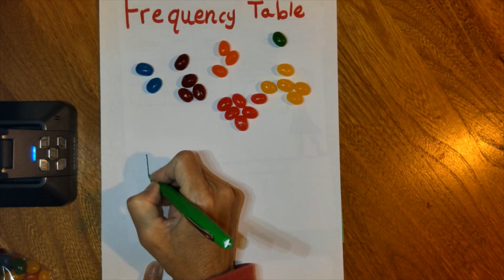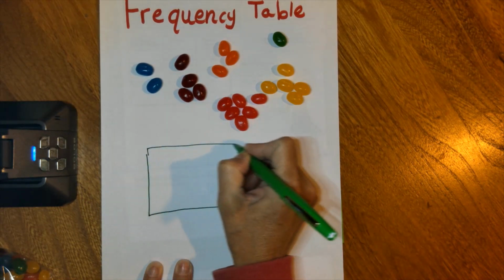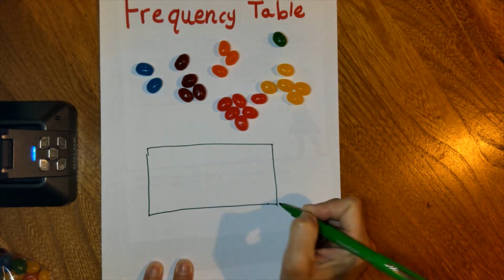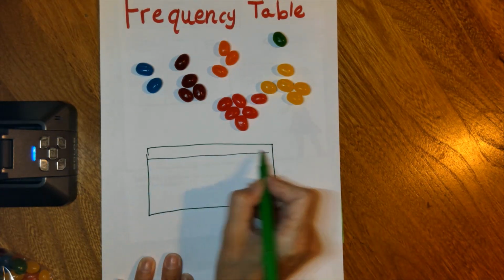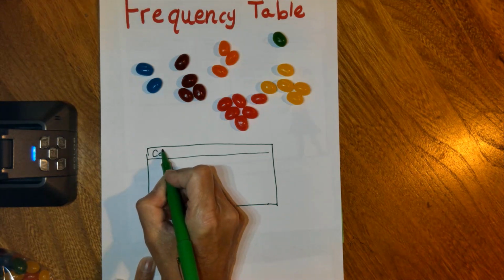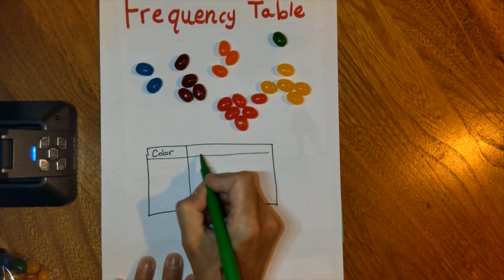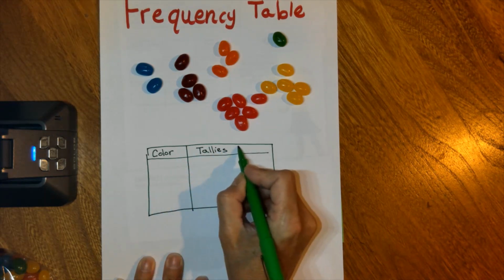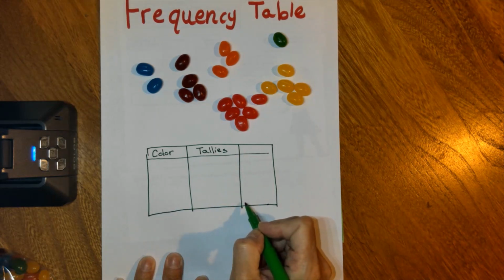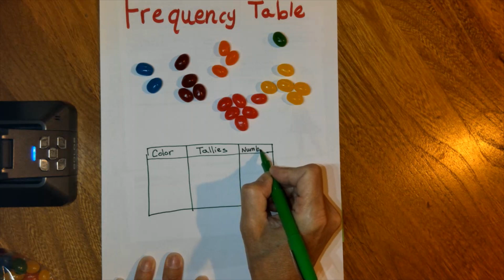Now your table is going to have 3 sections. Okay, the first section I'm just going to label color. The second one we're going to do our tallies. And for the third section, we're going to count up those tallies and we're going to know the exact number that we have.